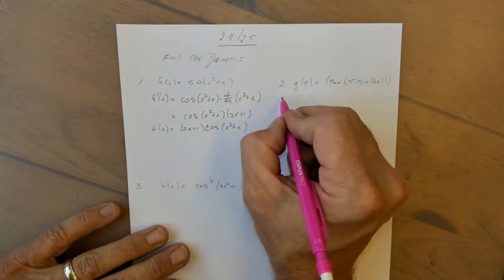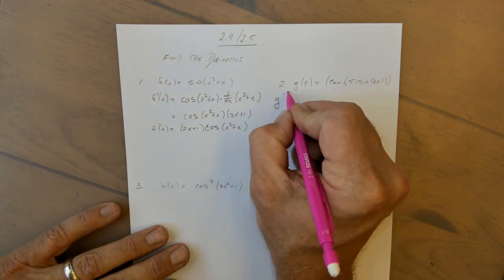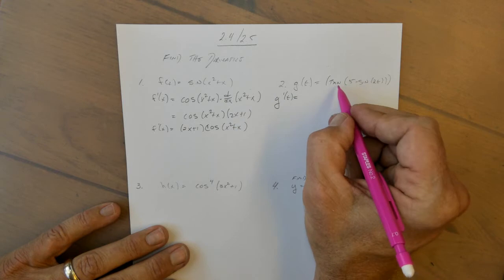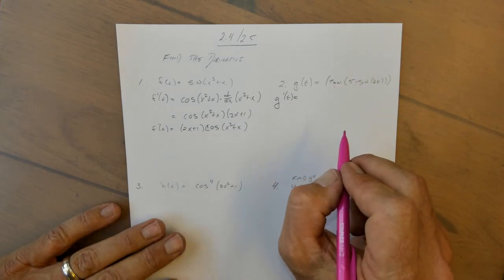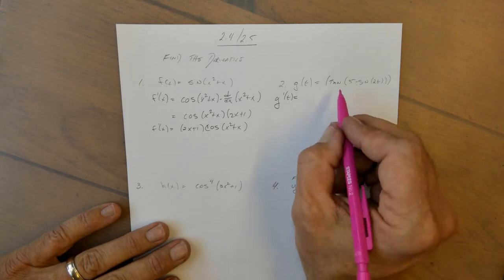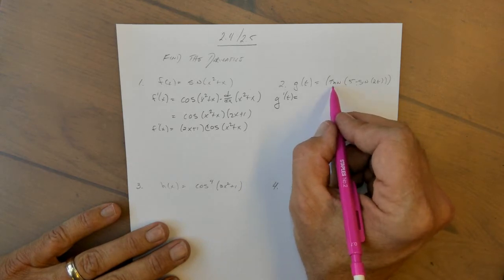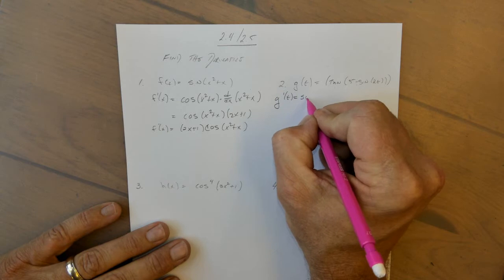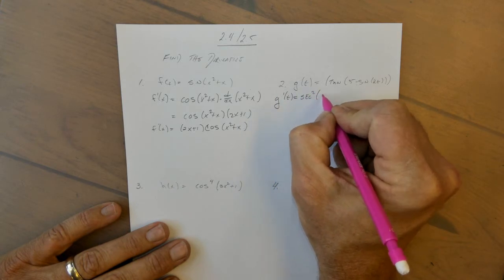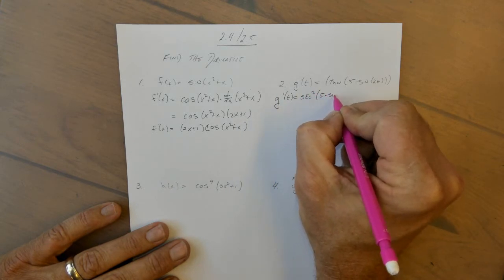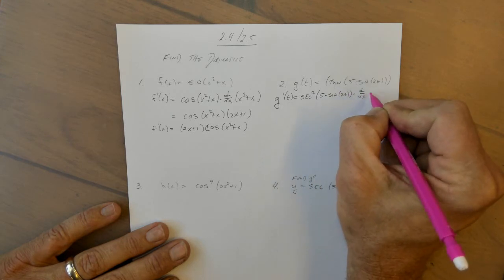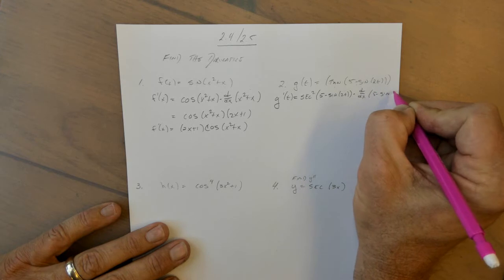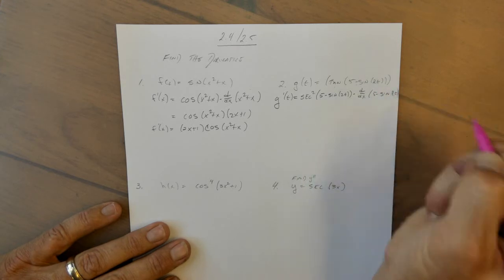All right, so over here we have g prime of t. So here we have a composite of another composite. So we're going to have to use the chain rule a couple of times here. So starting with the outside tangent, we would have secant squared of 5 minus the sine of 2t times the derivative of 5 minus the sine of 2t.